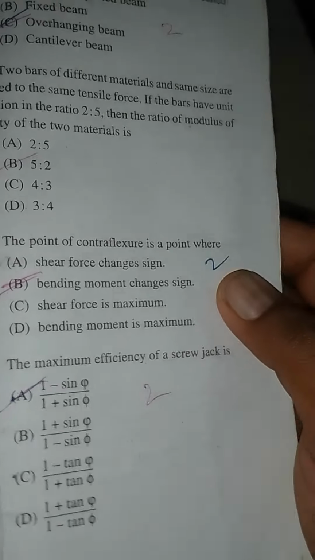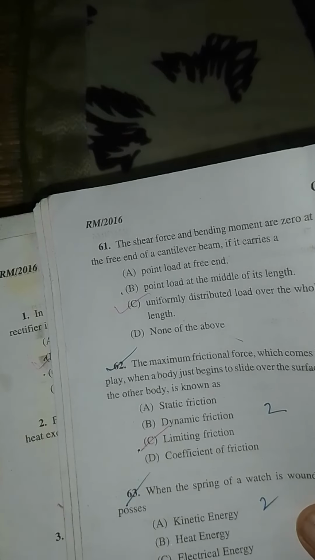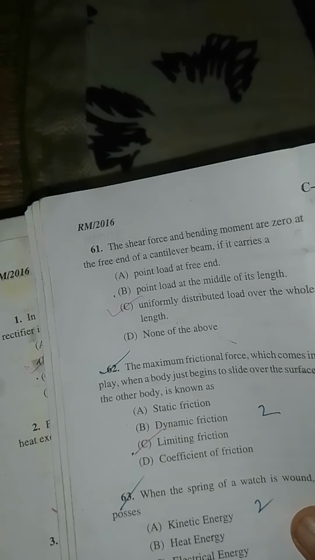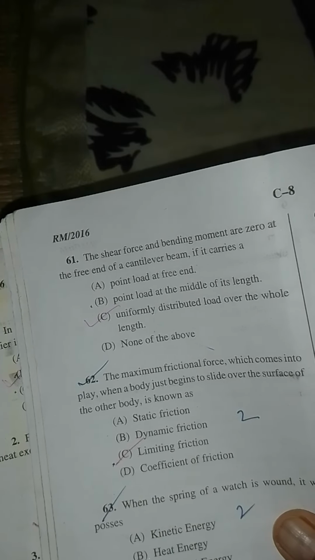The maximum efficiency of a screw jack is (1 minus sin phi) by (1 plus sin phi). The shear force and bending moment are 0 at the free end of a cantilever beam carrying a uniformly distributed load over the whole length.